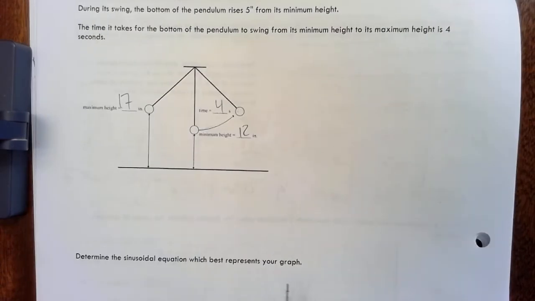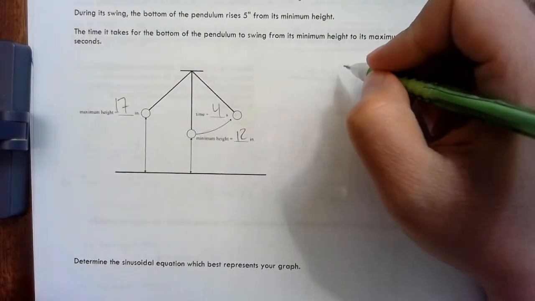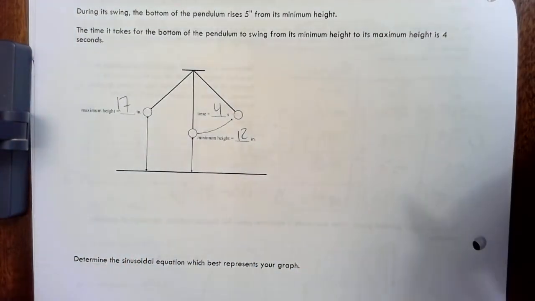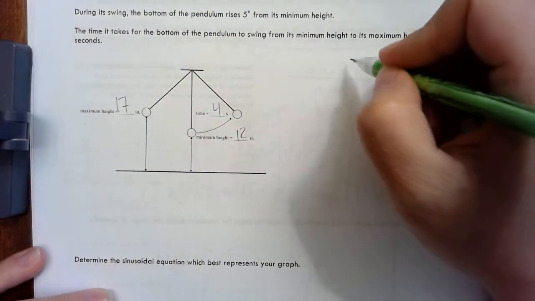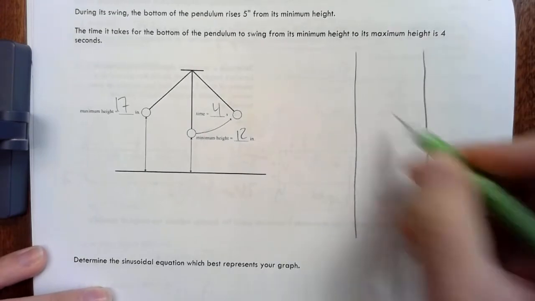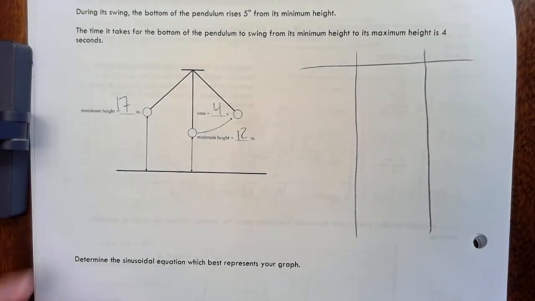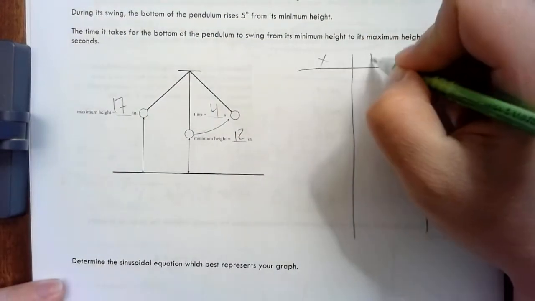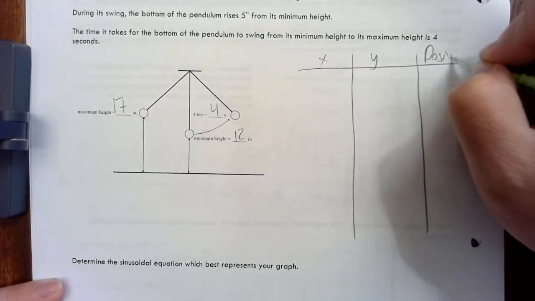Determine the sinusoidal equation. To do that, we can come up with a sinusoidal equation by figuring out the midpoint, figuring out the period, and so on. I like to do it with a table of values. If you'd like to do it truly by hand, you go right ahead. I'm going to do it with a table of values, and then I'm going to use my calculator.